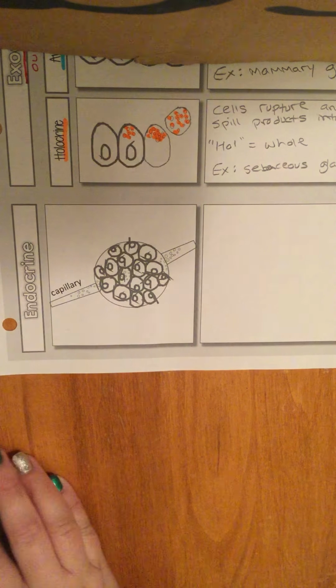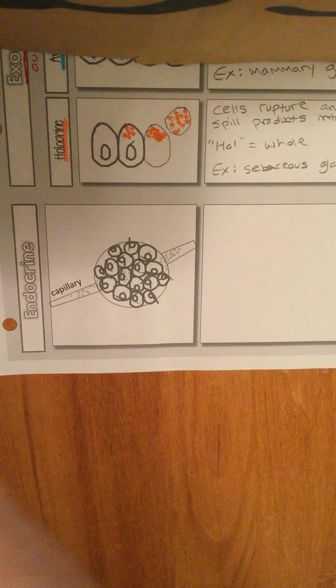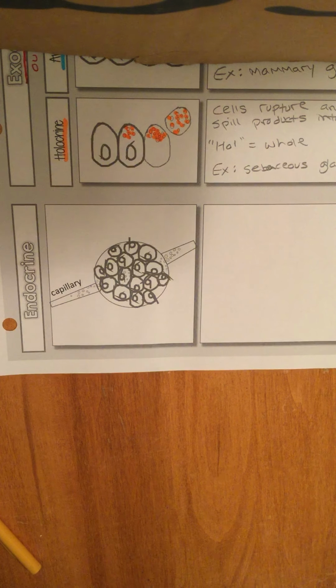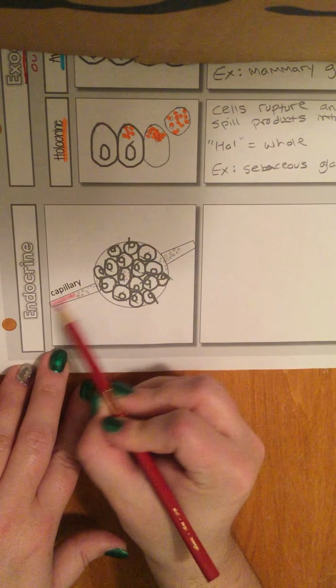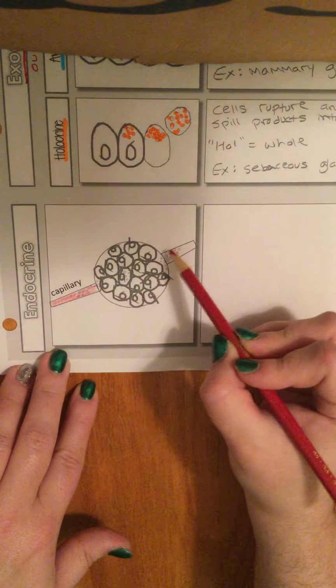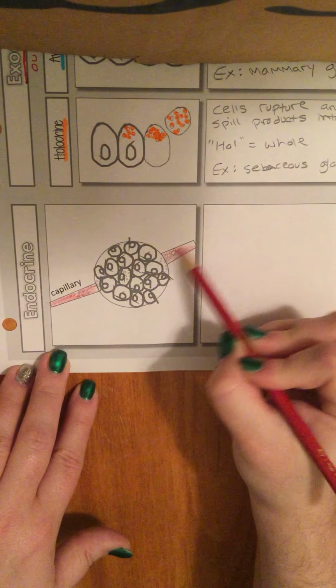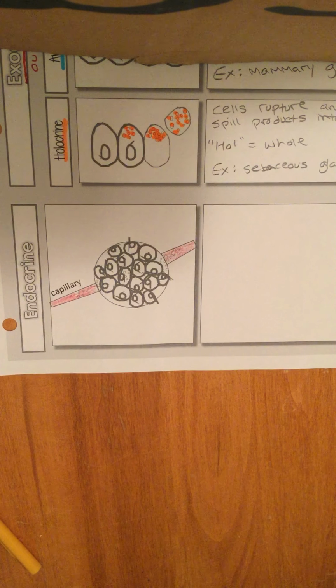In endocrine, this thing here is the capillary, so I'm going to find something that looks like blood. Some color here. Let's find some red. I have so many colored pencils. Here's my capillary. In this case, the secreted substances are released right into a blood vessel. It's kind of released into the environment. The cell doesn't really change at all, it just kind of sends out the stuff.